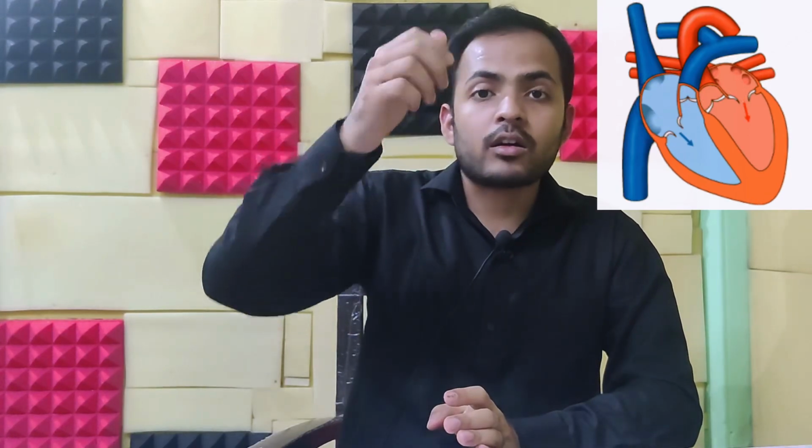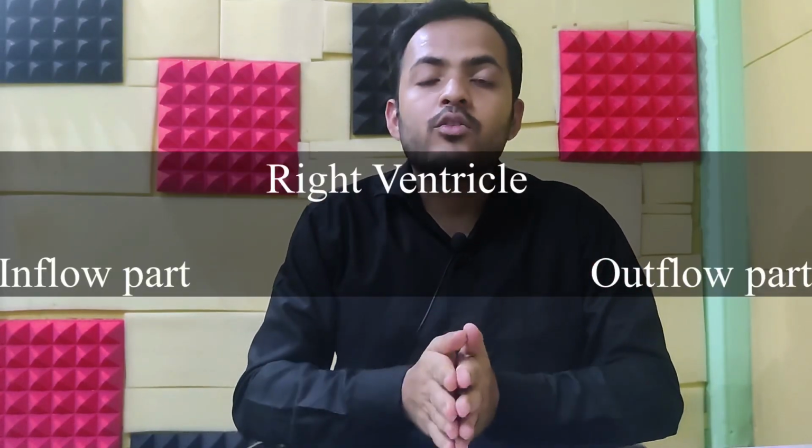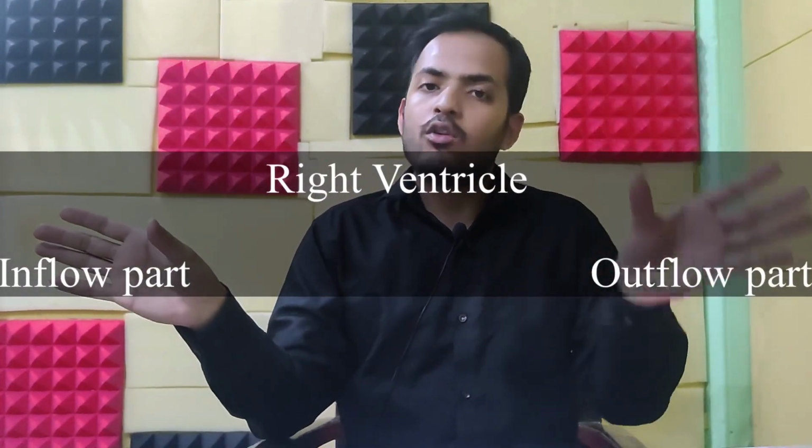Now you have to understand that inside this right ventricle, two things are happening. Inflow: inflow means from the right atrium, blood is coming inside the right ventricle. Another point is outflow: from the right ventricle, blood is going outside into the pulmonary trunk. So you are getting inflow and outflow. That's why we divide this right ventricle into two parts, the inflow part and the outflow part.